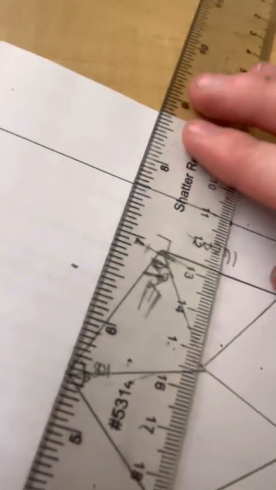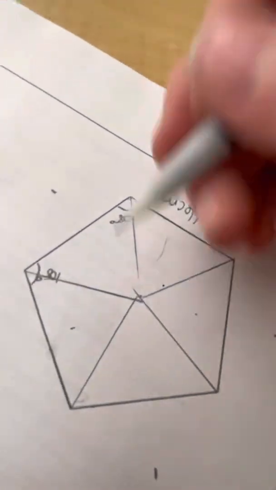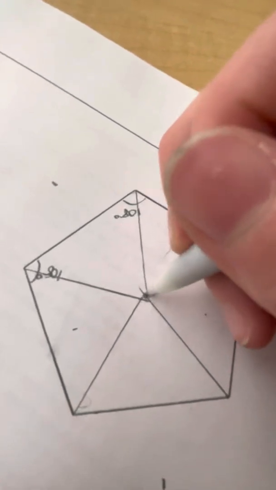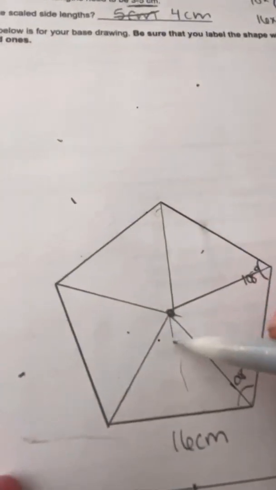Okay, and as you can see, it's a little bit off, but it will be just fine. When you do this, it will be more accurate. I am at a weird angle here. Okay, so this right here is the apothem.